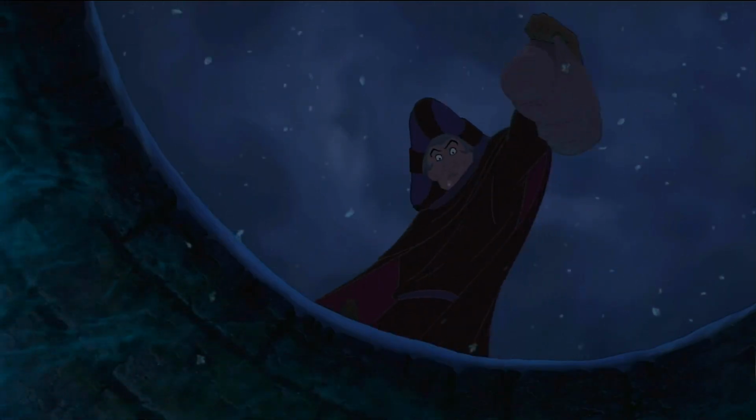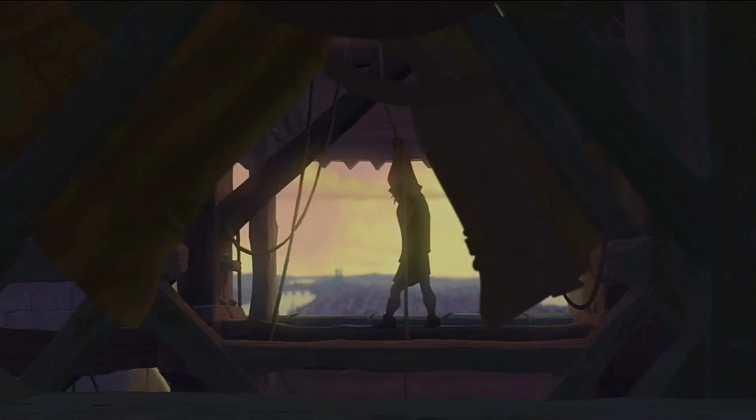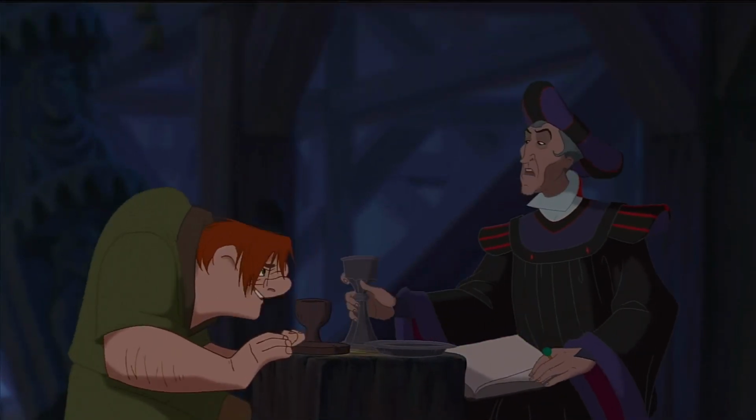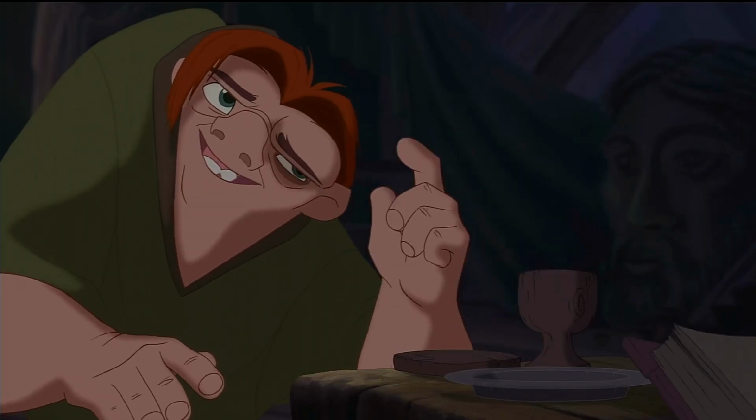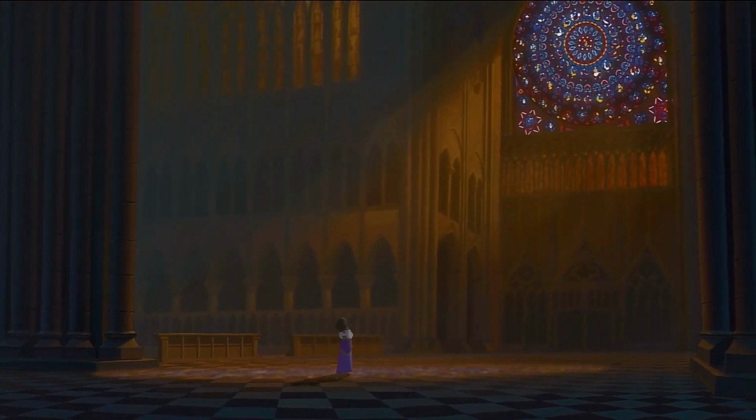Last time that we talked about the Hunchback of Notre Dame, we discussed the differences between the movie and the book, particularly regarding its characters and themes. In this second part, I wanted to pivot and touch on some of the film's artistic accomplishments, as well as some of the unique challenges that it had to face.